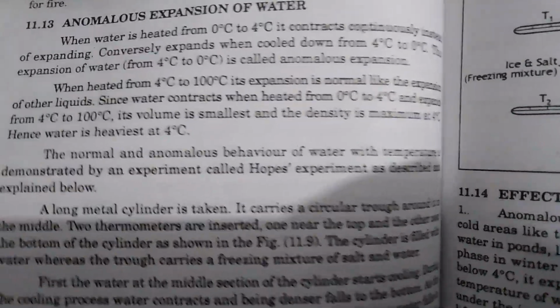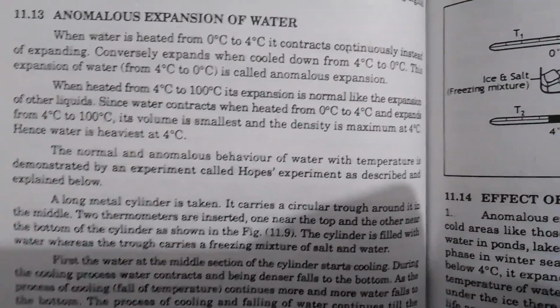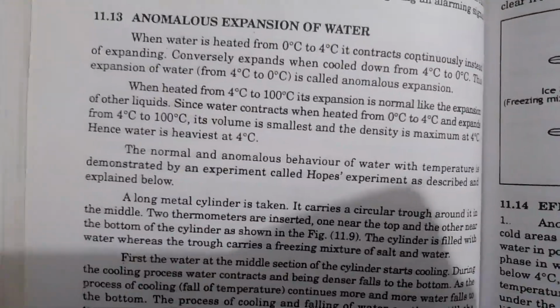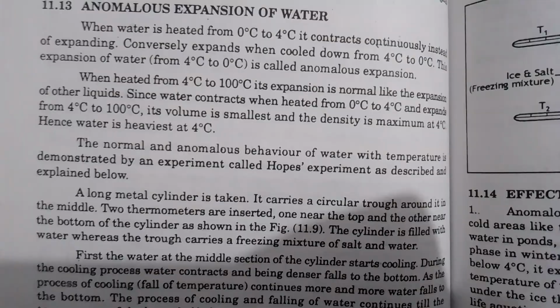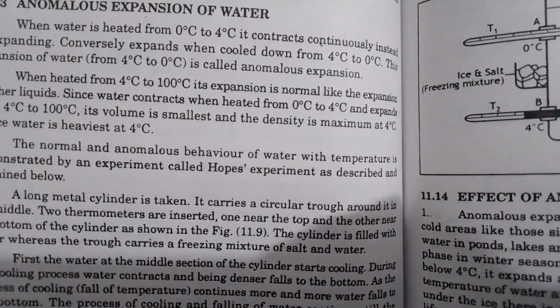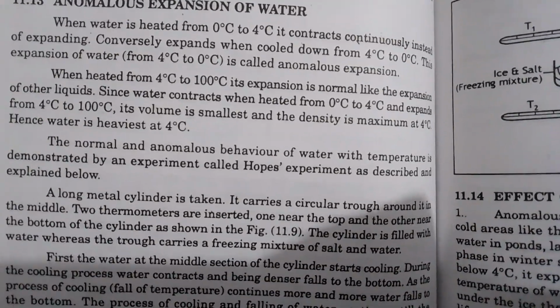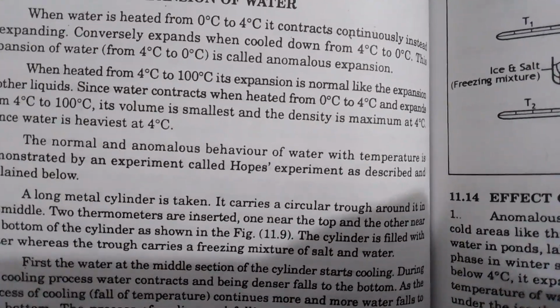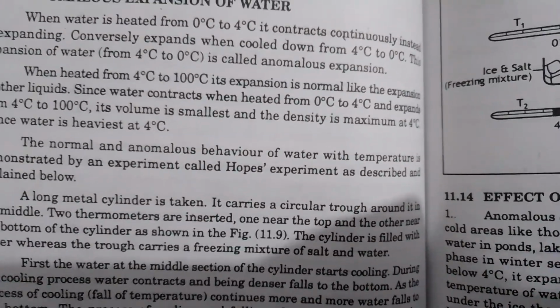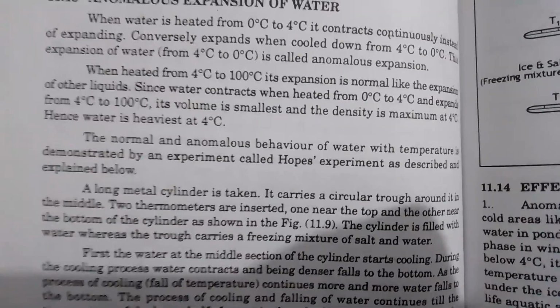When heated from 4 to 100 degrees, expansion is normal like the expansion of other liquids. Since water contracts when heated from 0 to 4 degrees and expands from 4 to 100 degrees, its volume is the smallest and the density is maximum at 4 degrees. Hence water is heaviest at 4 degrees.